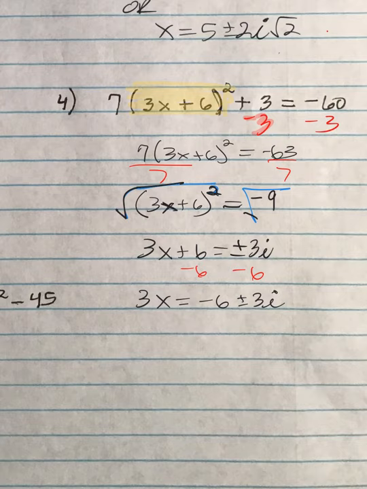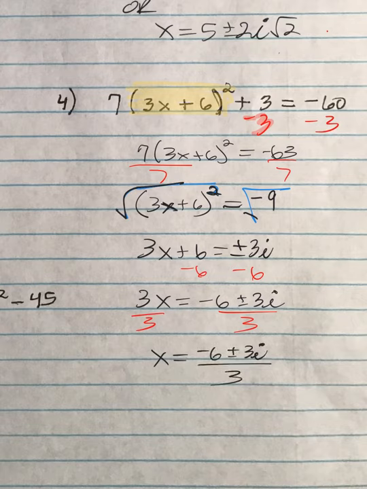And then we're going to divide both sides by 3. And that gives me x equals negative 6 plus or minus 3i over 3. And you might think we're done, but we're not. Oh my God. Because if you can reduce, you have to reduce.